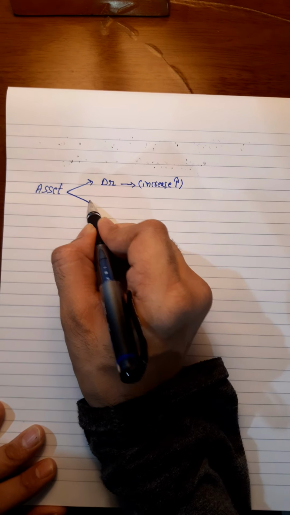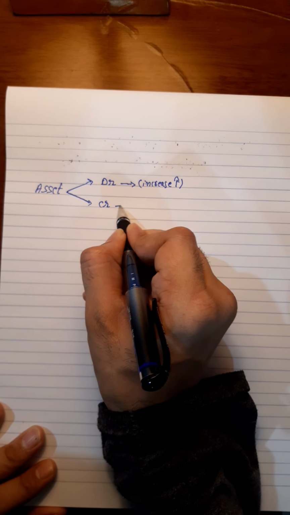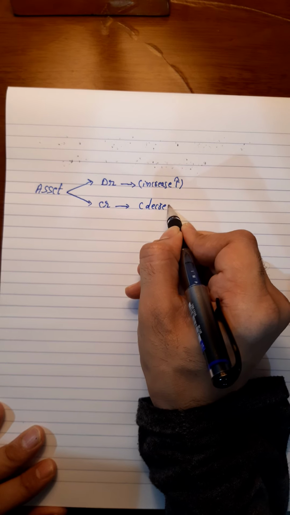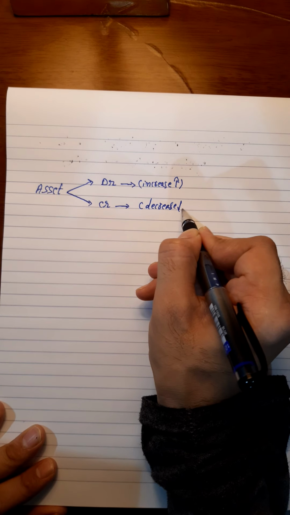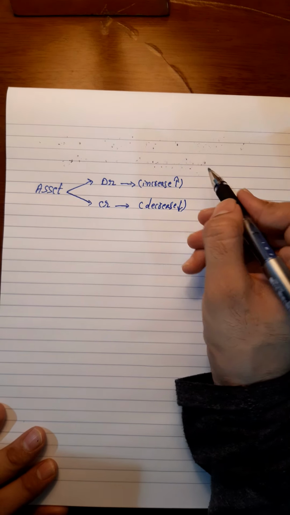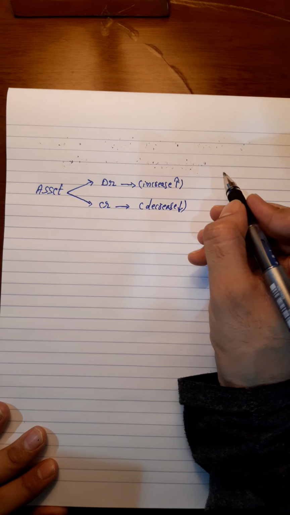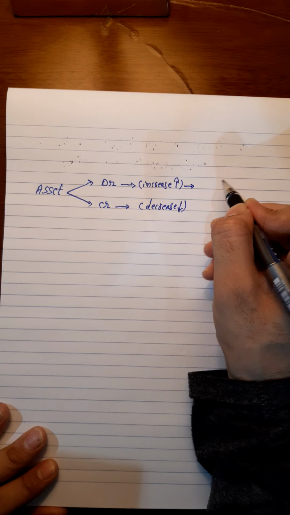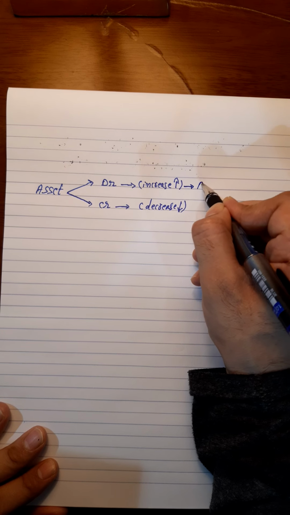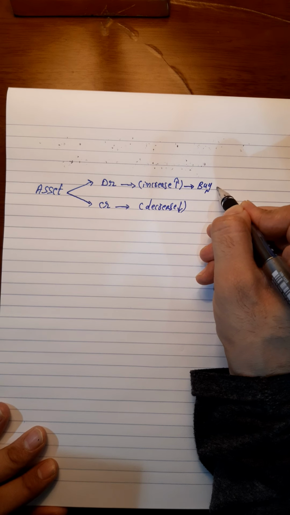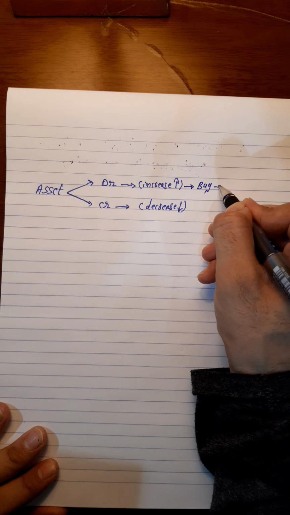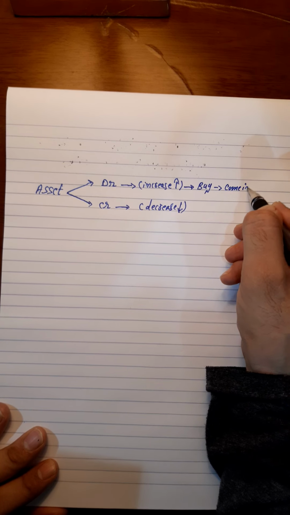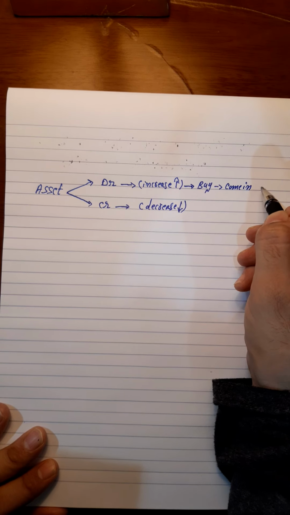Asset will credit when asset decreases. How will asset increase? When we buy an asset, it increases. When an asset comes into a business, it will increase.